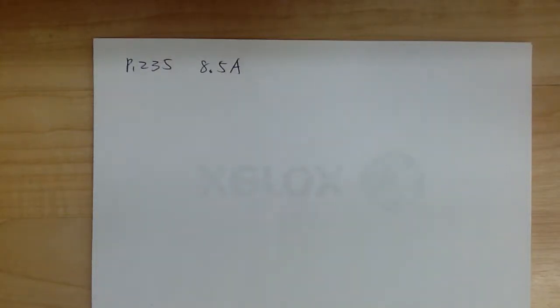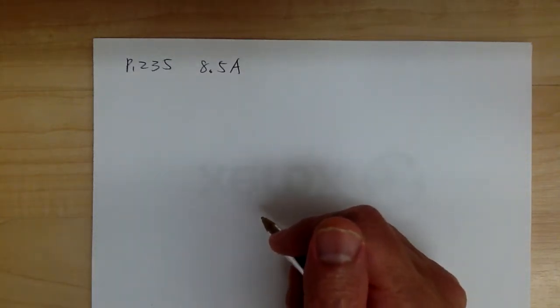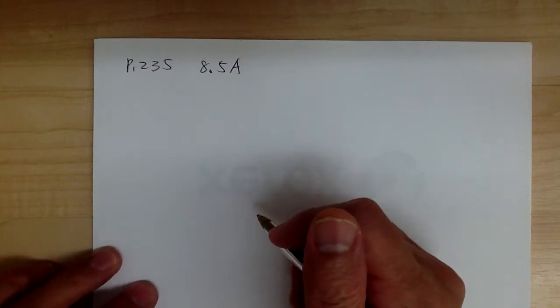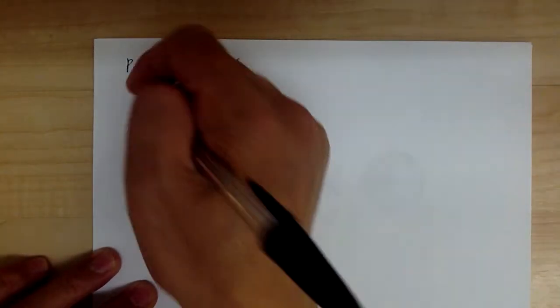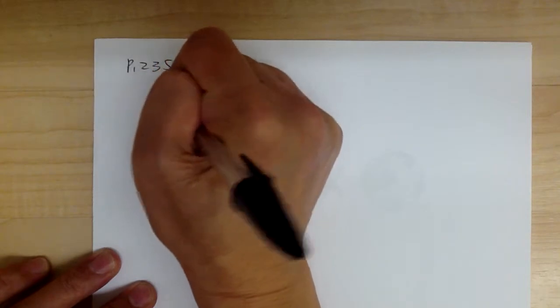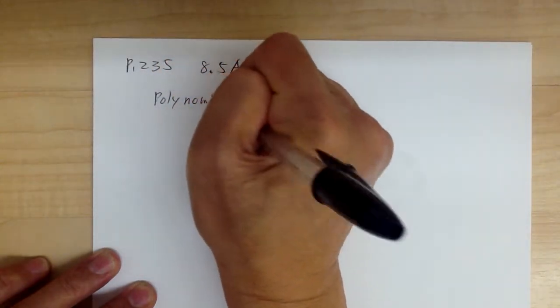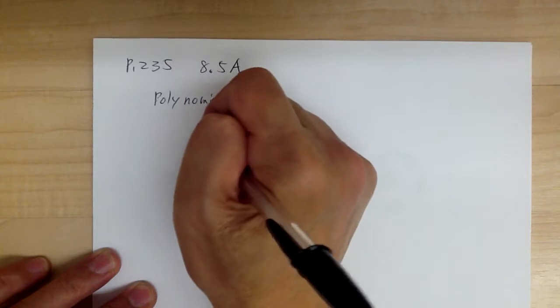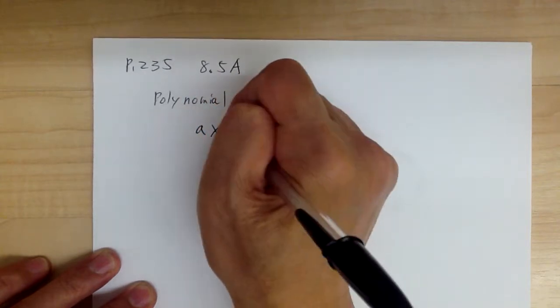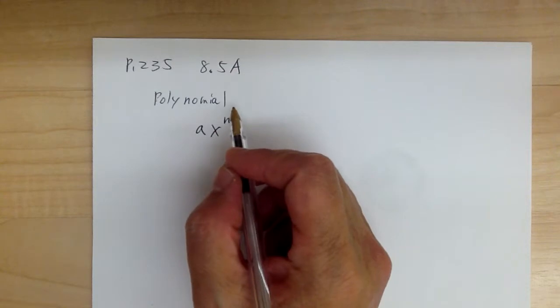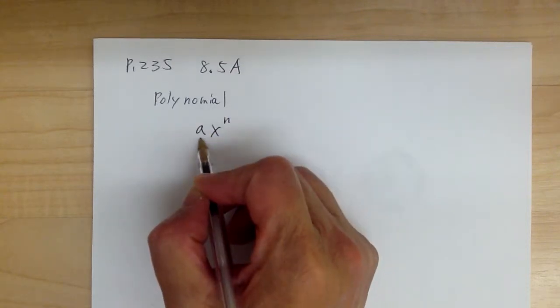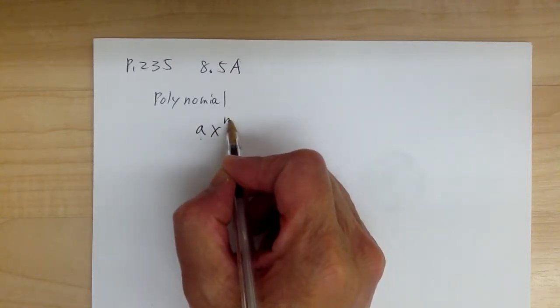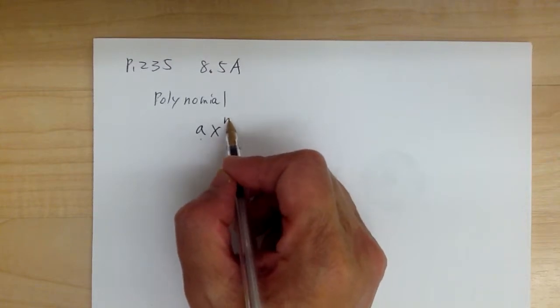Open your book to page 235, and this is lesson 8.5a, and this is about adding and subtracting polynomials. So first, let's go over the definition of a polynomial in variable x. Polynomial means that every term will have this kind of format. You have a number, you have the variable, and you have the exponent. Okay? And so a is any real number, and n is a whole number. Again, n is a whole number. That means it cannot be fractions or decimals.